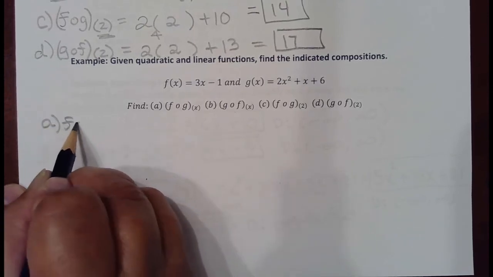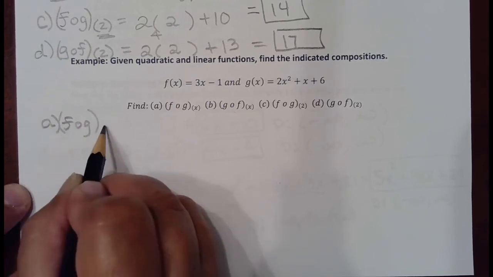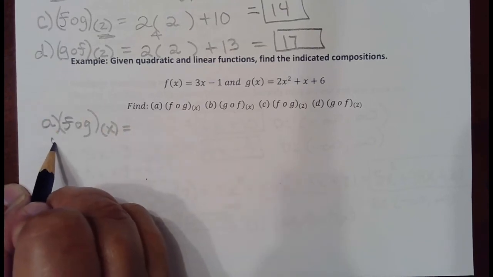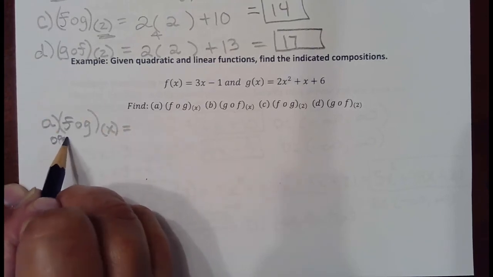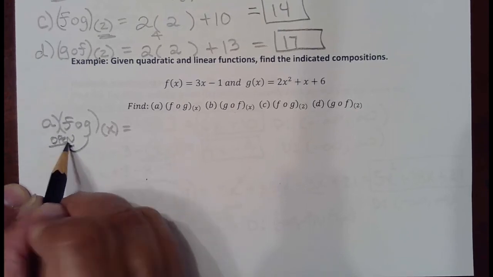Happens to be 3 terms. 2x squared plus x plus 6. You're combining functions through composition. This 3 is a multiplier. It gets distributed to the 2x squared, the x, as well as the 6.